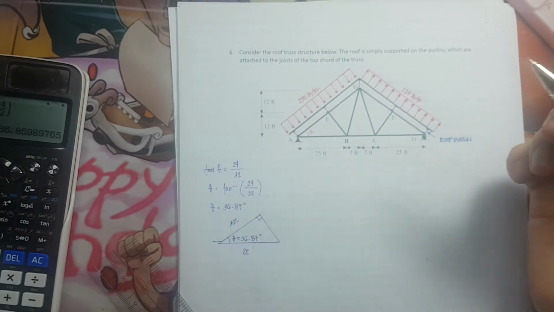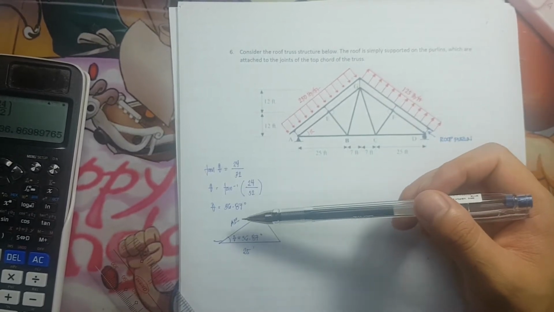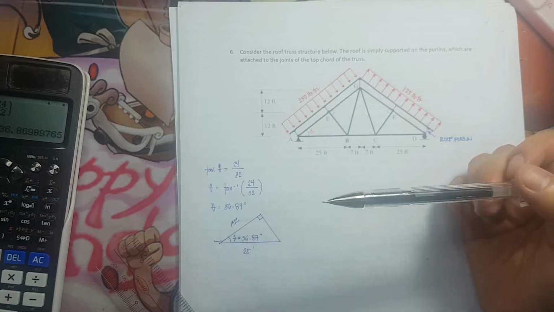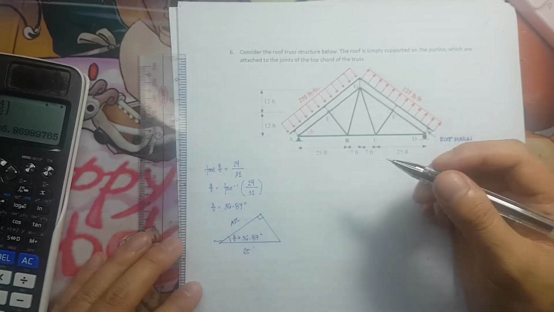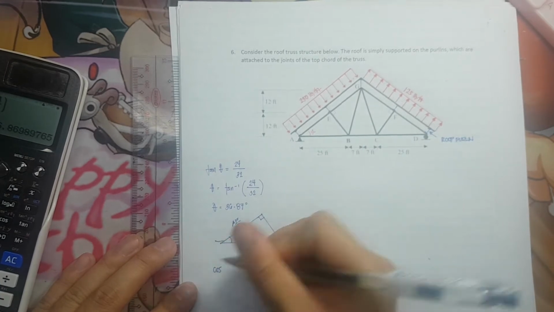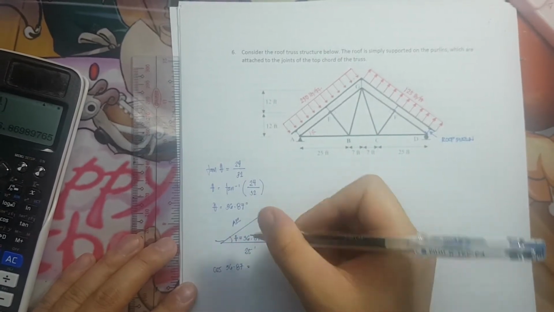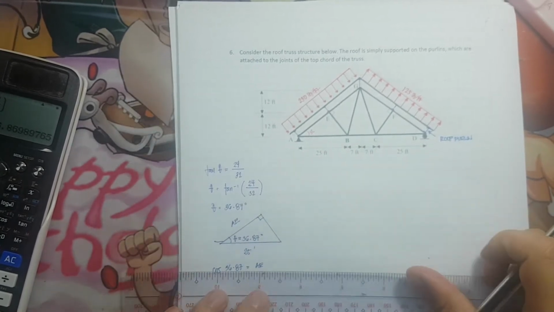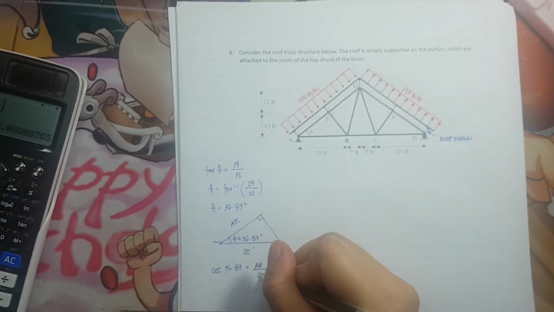So what function can we use in order to solve for AE? To solve for AE, we can use the cosine function. Cosine 36.87 is adjacent over hypotenuse. So cosine 36.87 is equivalent to AE over the hypotenuse of 25.